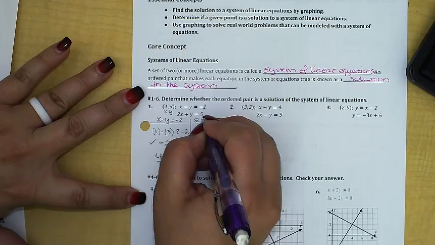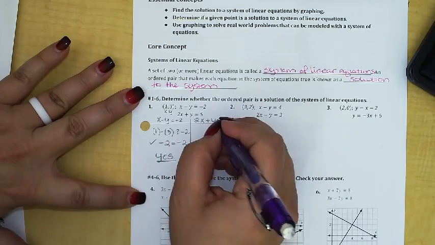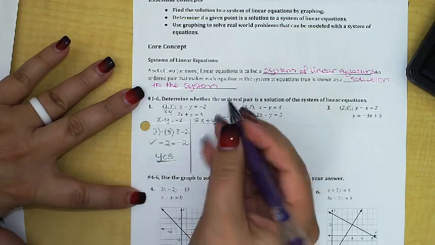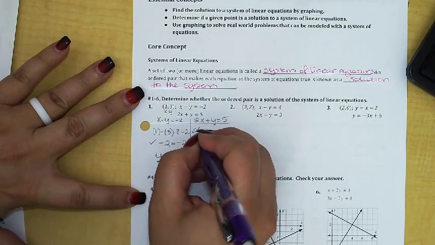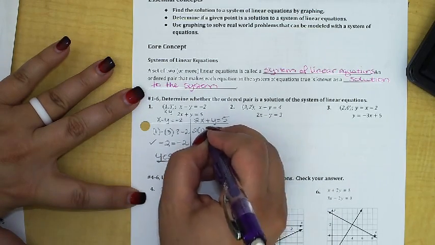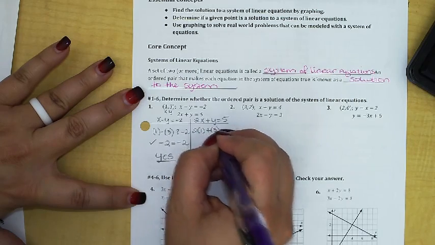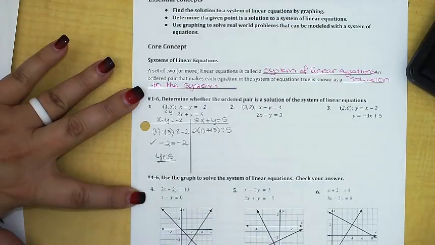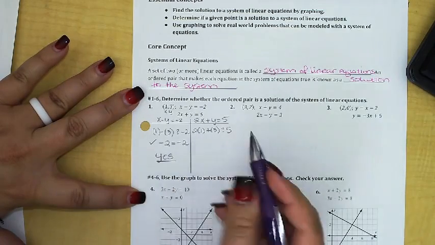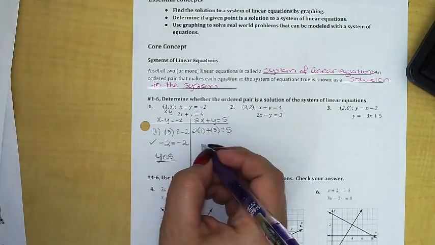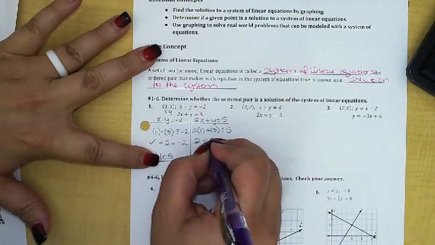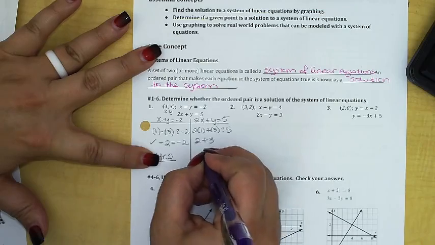So for this one, the 2x plus y is equal to 5. We're going to insert that x and y. So x is going to be 1, the y is still going to be the 3, and does that still equal 5? That's the question, right? Well, let's find out. 2 times 1 is 2, and then 2 plus 3 is 5.